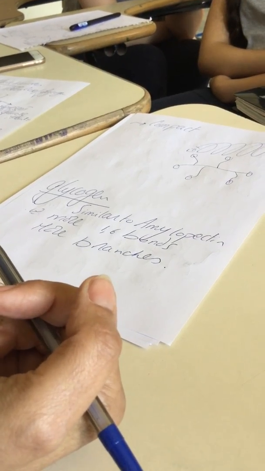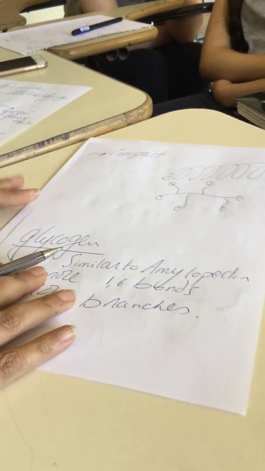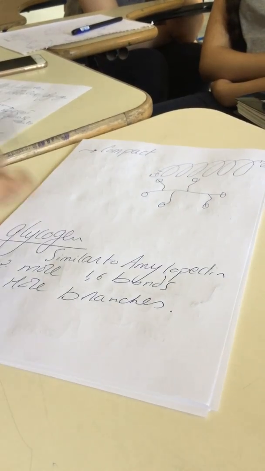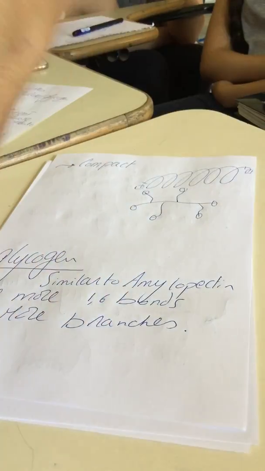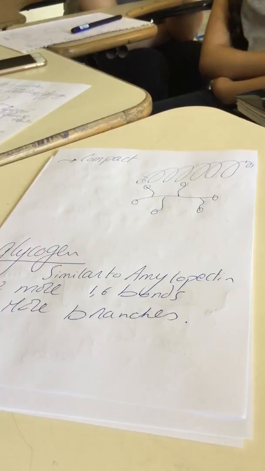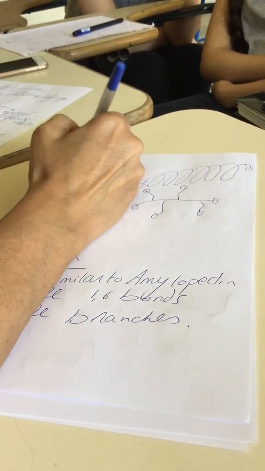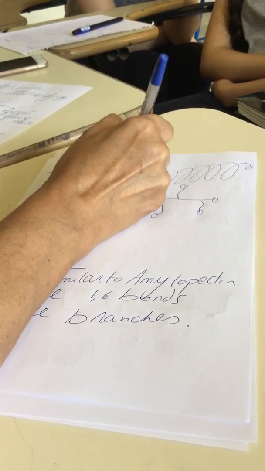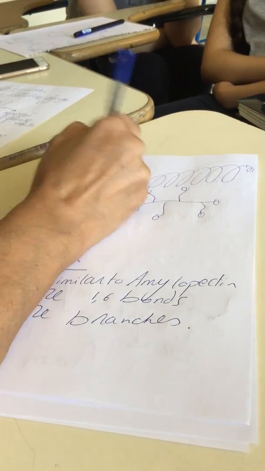فهمتيها ولا لا؟ Okay? طيب يبقى whether بقى هنتكلم على الستارش ولا الجلايكوجين, they are compact, so they don't occupy a large space in the cell, so they can be stored in the cell. And of course, they are insoluble in water. And why is this important?